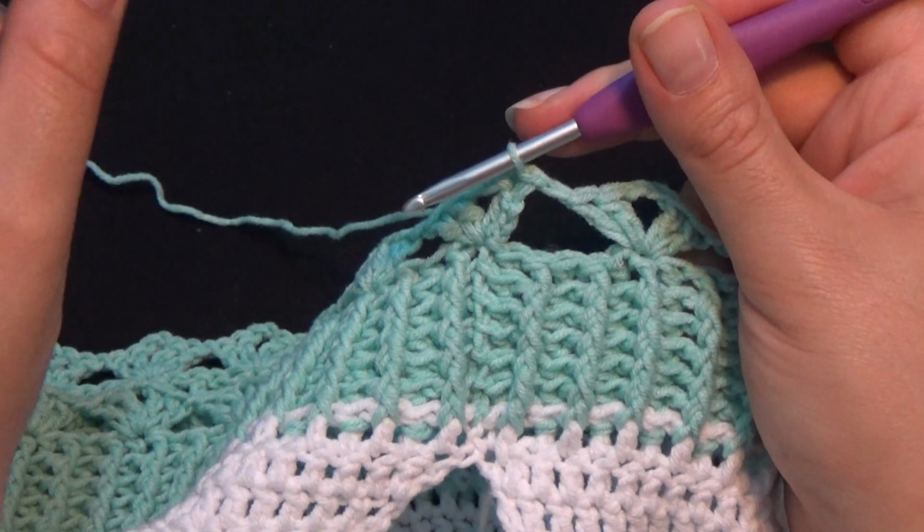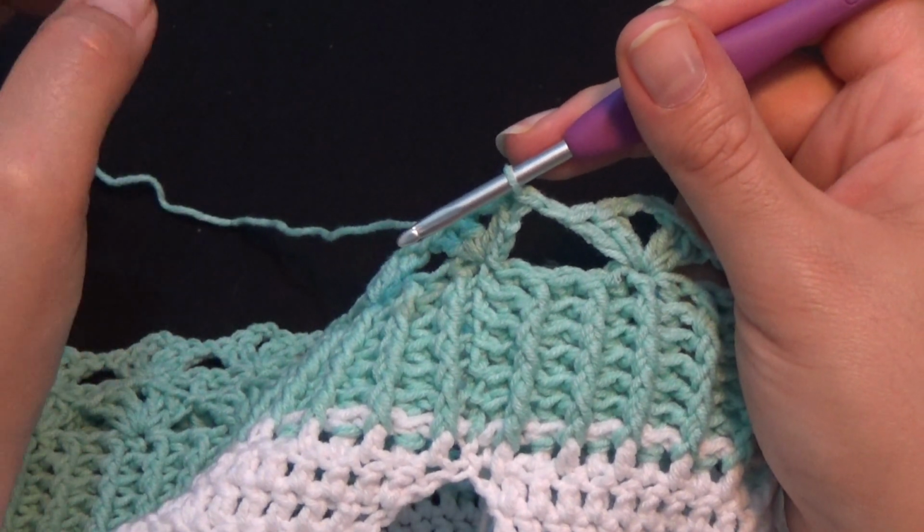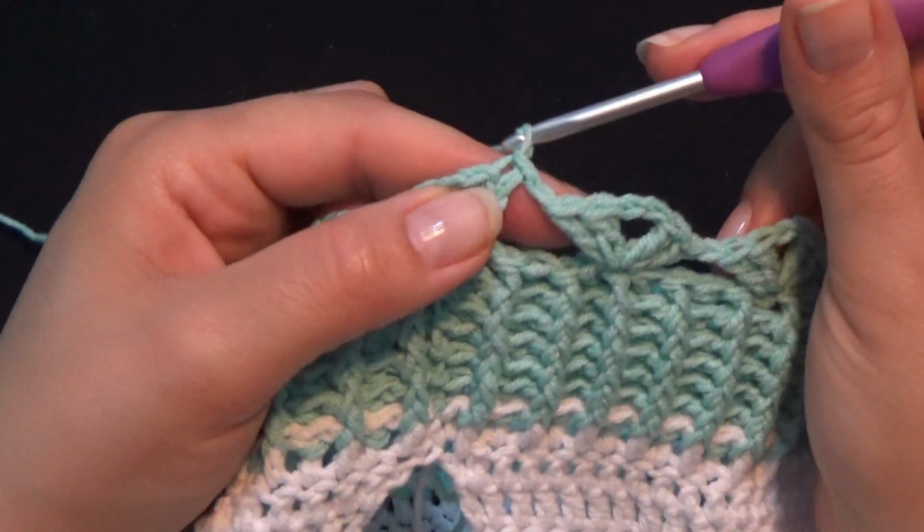Now from here on we are going to be turning our work in every row. So I'm going to chain 1 and I'm going to turn my work.